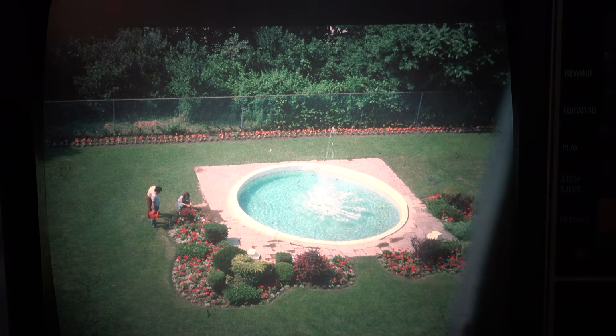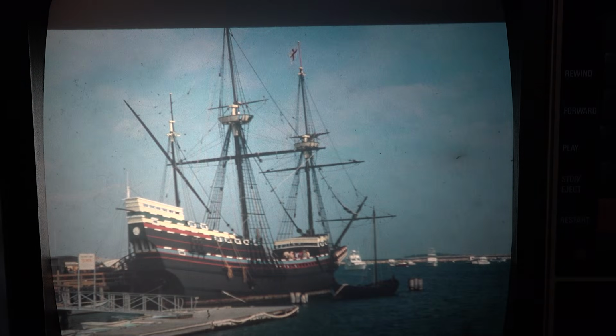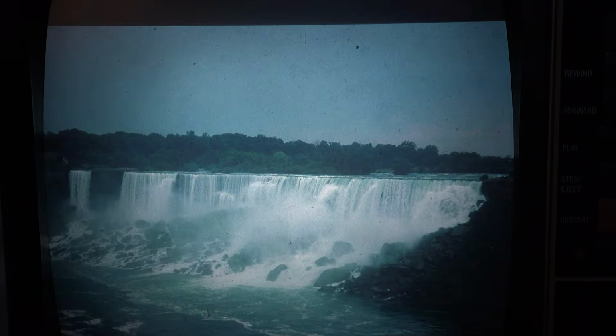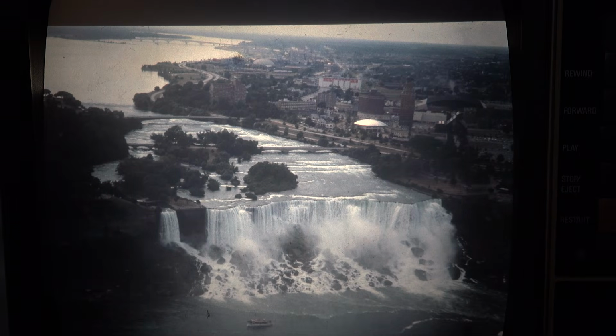Ooh, that one again. That is some kind of garden with a fountain. People working. A big ship. The falls again. Nighttime somewhere. A bay. The falls. That's a good shot of the falls. More. That is very beautiful. If there's only one place I'd like to go back, it would be there. More rainbow, more falls.